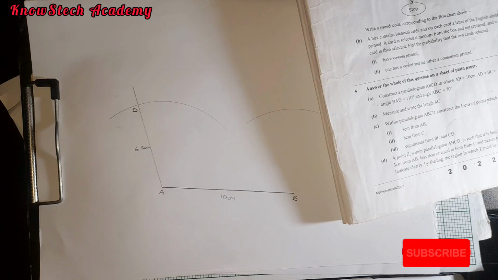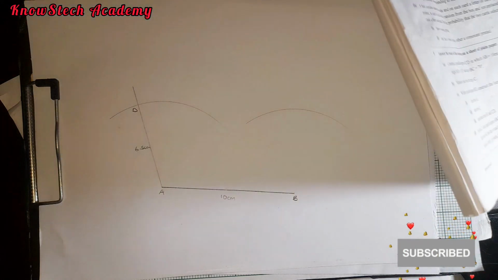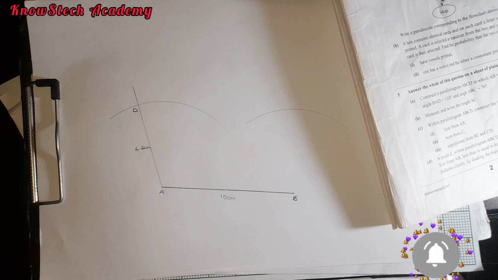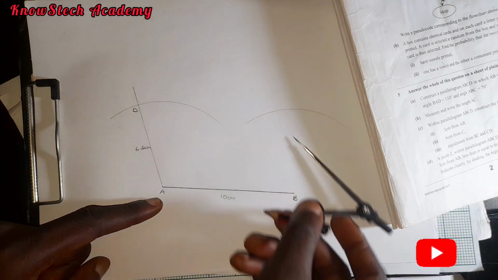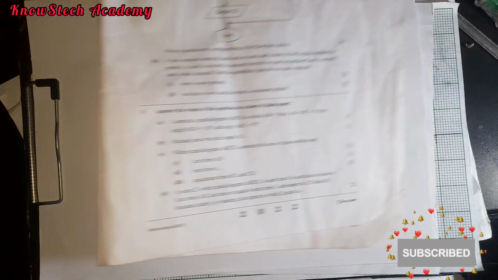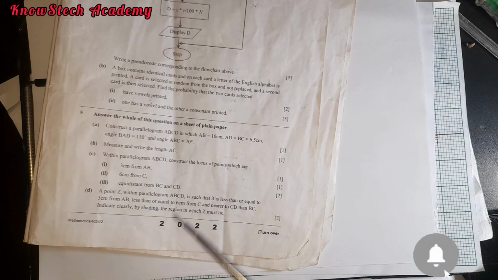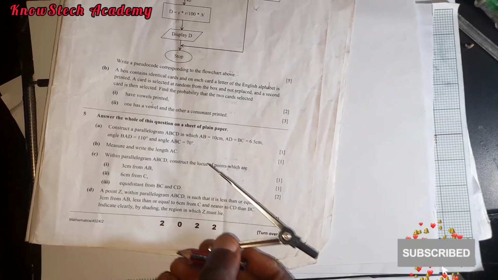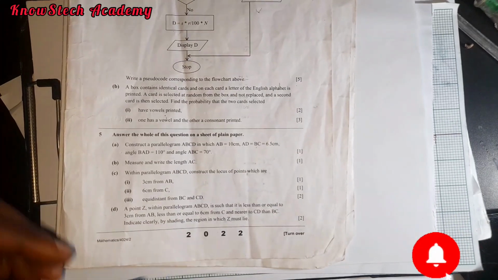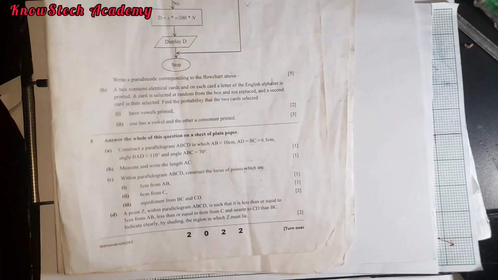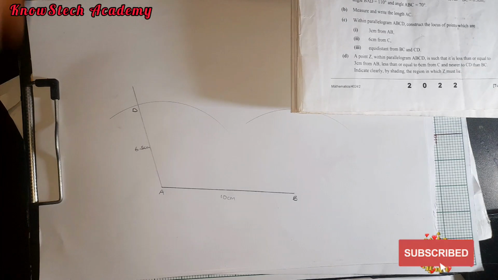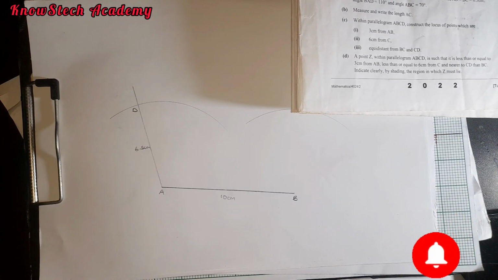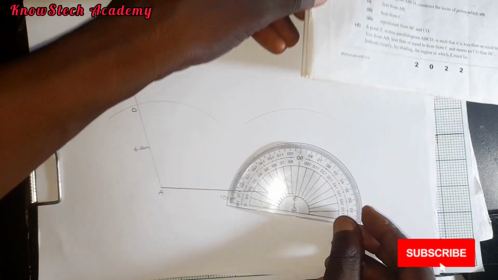Okay, all right. Let's go to the next angle. Angle ABC somewhere here. They're saying here, according to the question, angle ABC is 70 degrees. All right, angle ABC is 70 degrees. So what you need to do is to measure 70 degrees using the same compass.